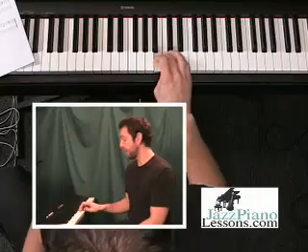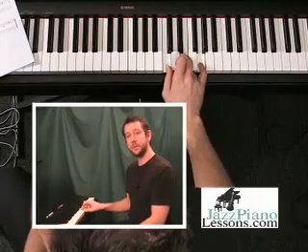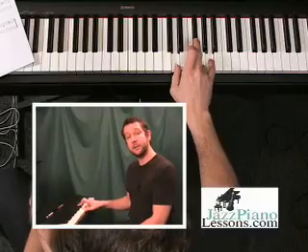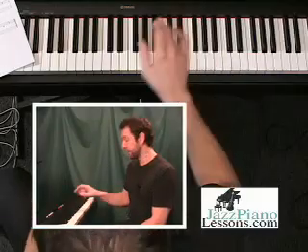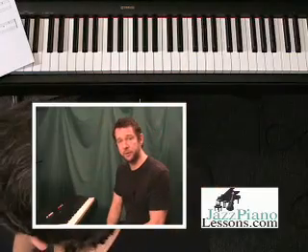Just quickly, if I were to play the key of G, the 1 chord would be G, the 4 chord would be C, the 5 chord would be D. Notice that I have the F sharp there. Okay, so back to the key of C. C, F, and G is the 1, 4, and 5 chord.